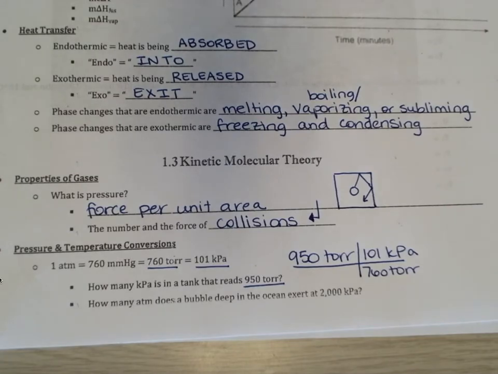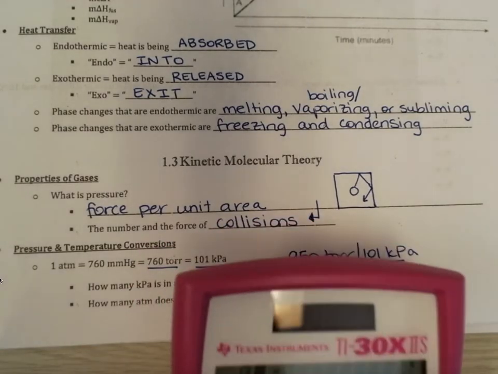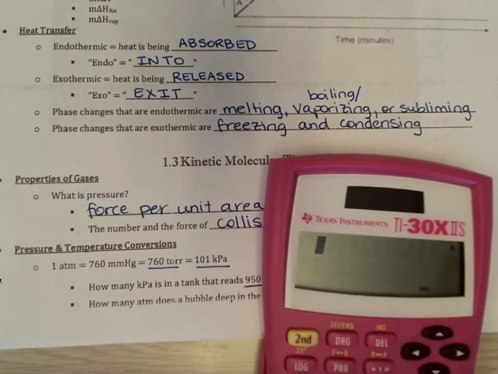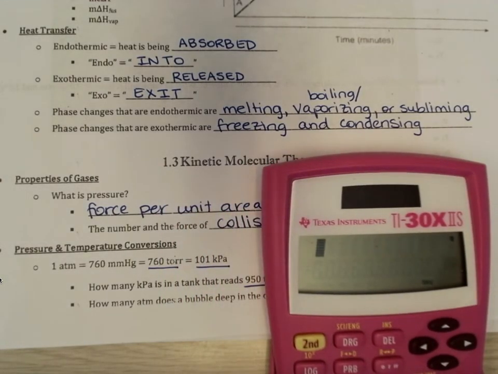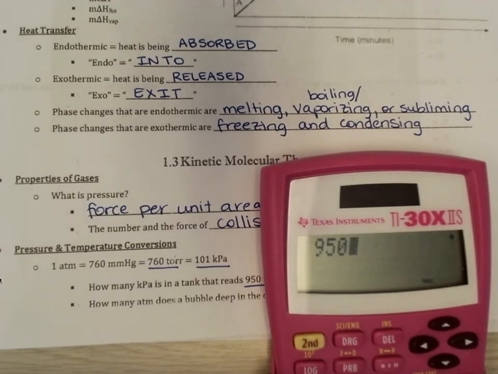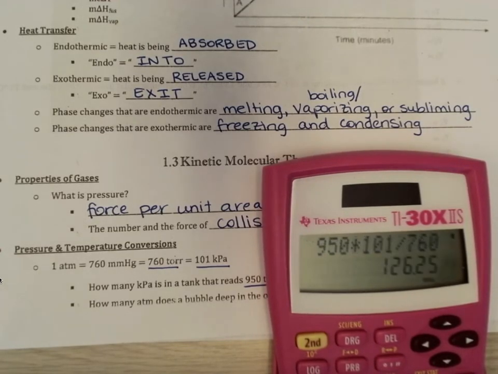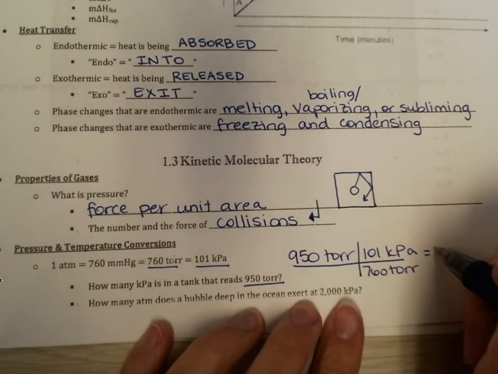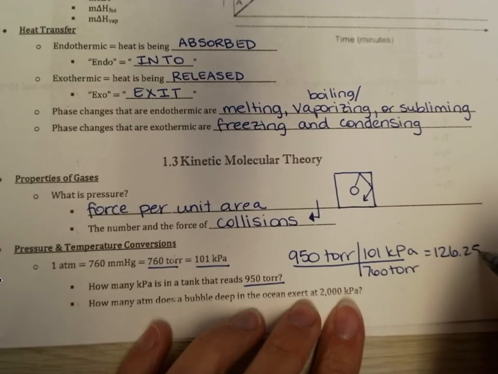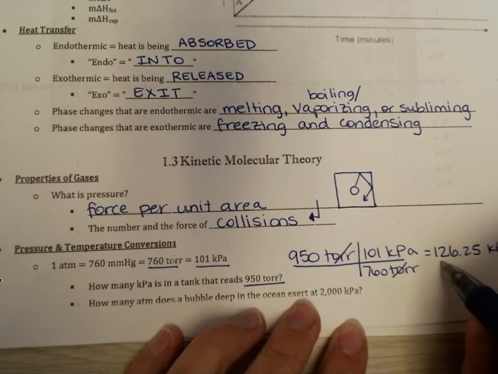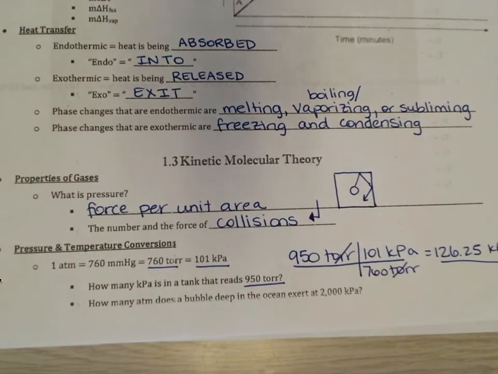So in my calculator, I'm going to type in 950. Try to make it not so shiny. Here we go. 950, and then I'm going to multiply times 101 and divide that by 760. And I get 126.25. So this equals 126.25 kilopascals, right? The torr cancels, and I'm left with that unit that I want.